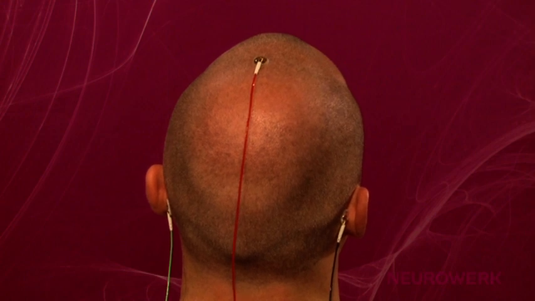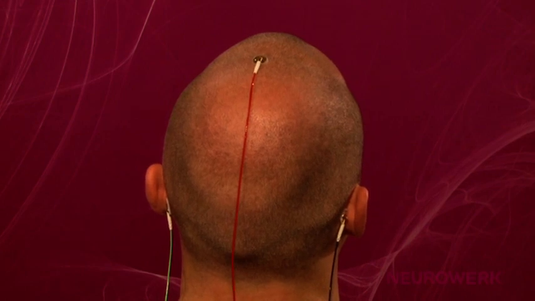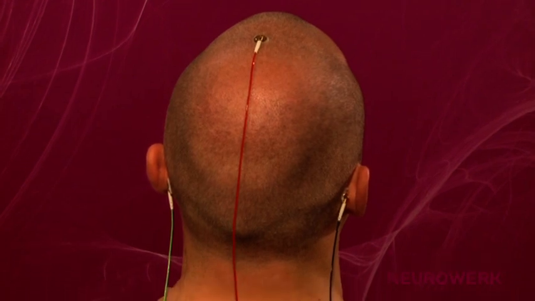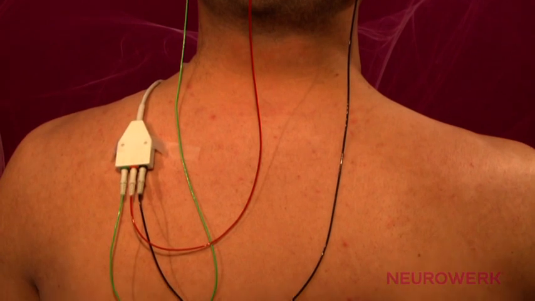Before electrodes are adhered, it is advisable to prepare the skin with an abrasive paste to ensure a low contact resistance. The recording electrodes are connected to the corresponding jacks of the common cable.